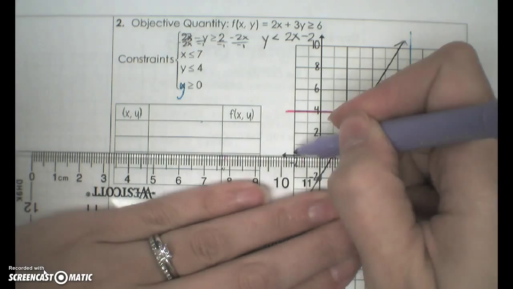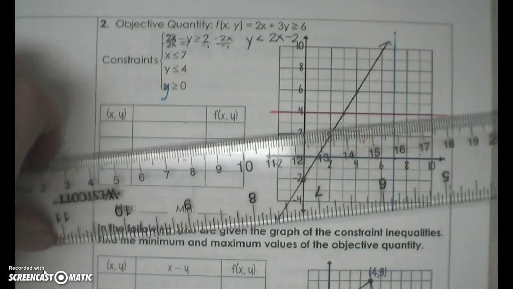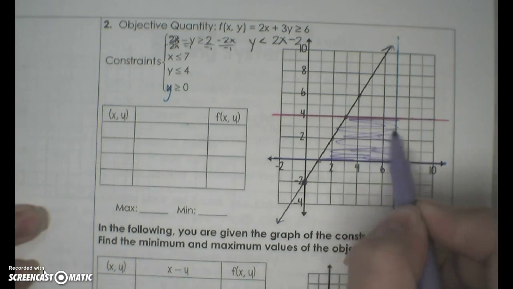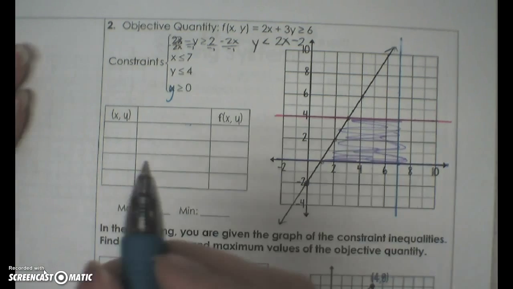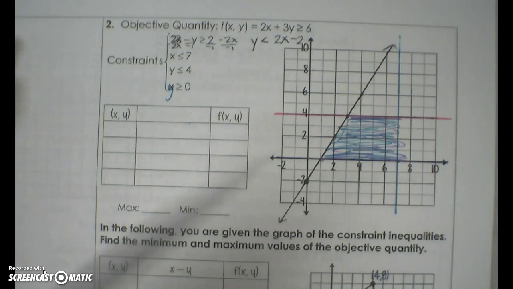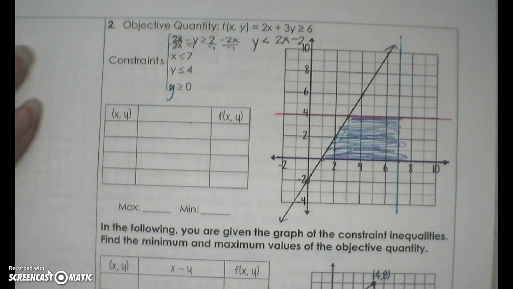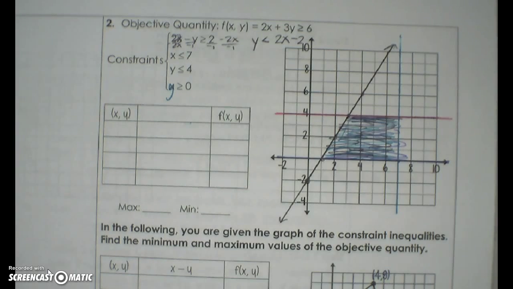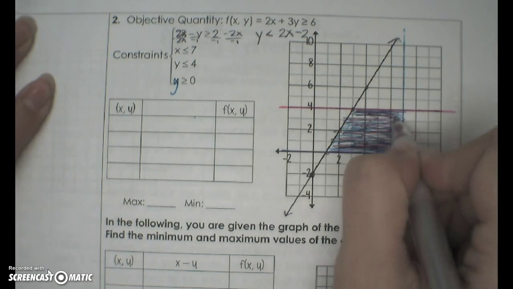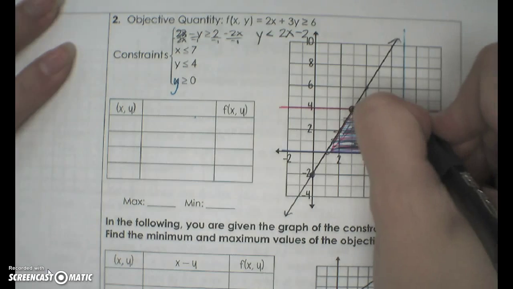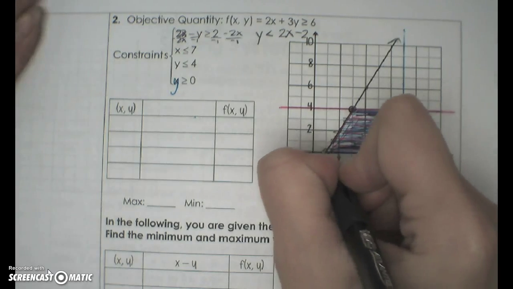So horizontal line. Okay, now we can see how we are shading above the purple line. We are shading less than the blue line. We are shading below the black line. And we are shading below the pink line. So you can definitely see that's all closed off there. Okay, so let's find our 4 points here. 1, 2, 3, and 4.